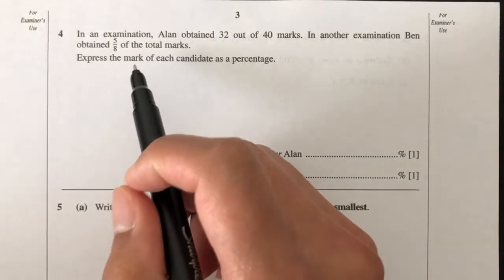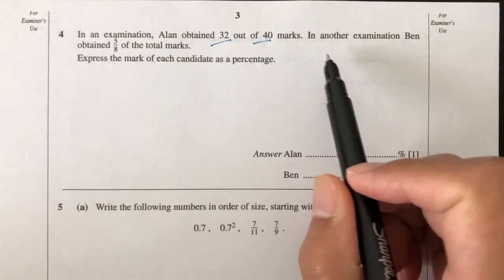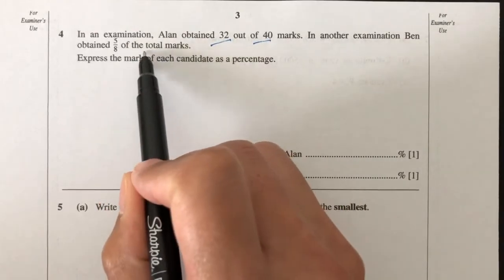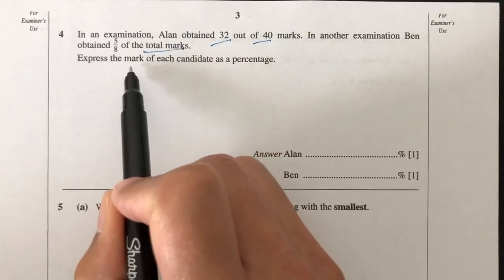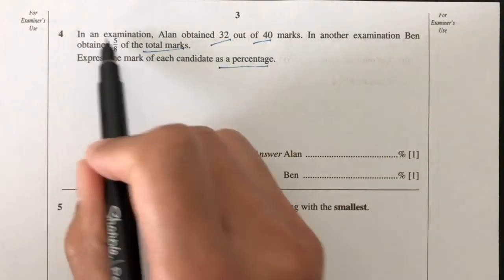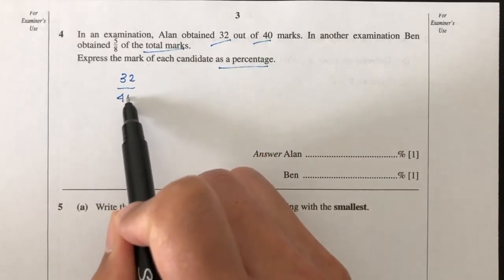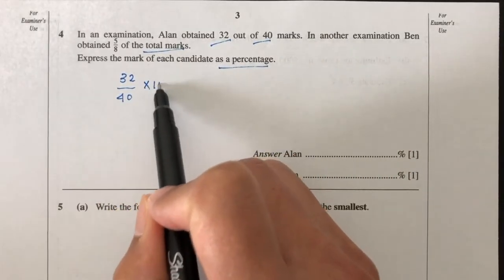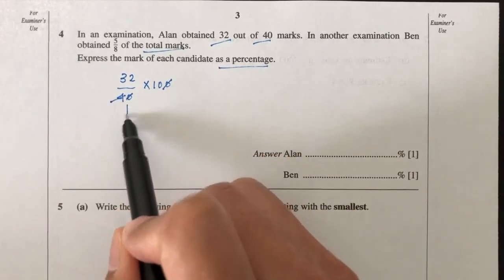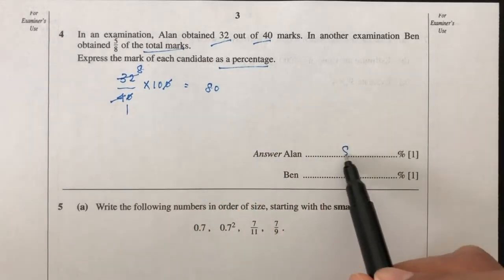In an examination, Alan obtained 32 marks out of 40. In another one, Ben obtains 5/8 of the total marks. Express the mark of each candidate as a percentage. So pretty easy. For the first one, Alan, 32 over 40, times 100. We have to simplify. That will be 8. 8 times 10 will be 80%.